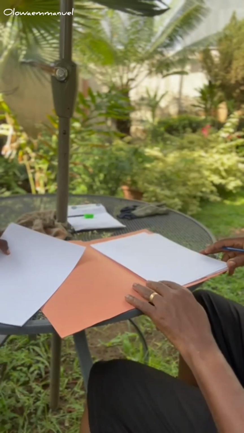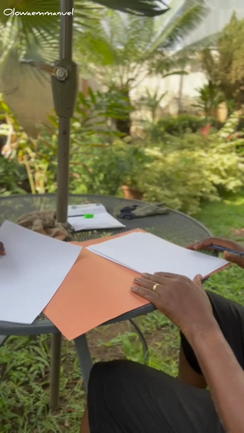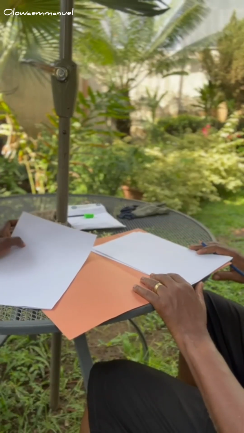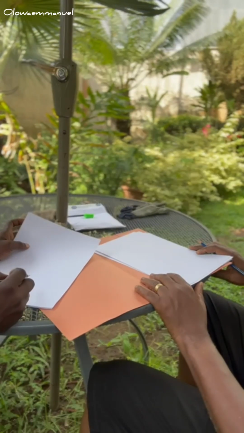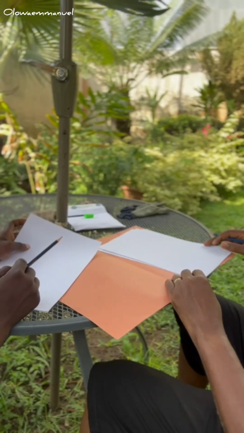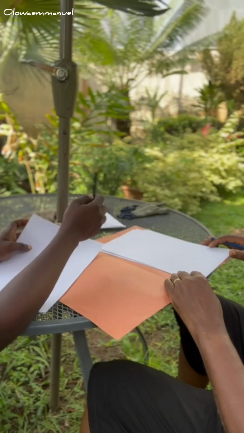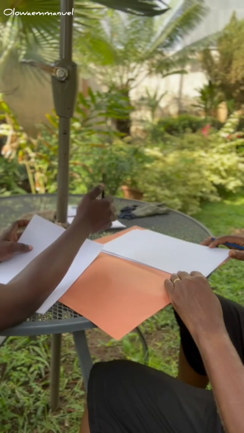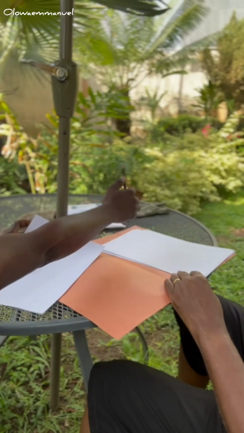So we're going to do our do-as-I-do method. We'll start from the base, and then move up. Now, I want us to do one little exercise. We're going to close one eye. You have to stretch your hand.